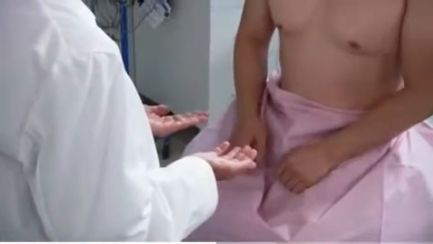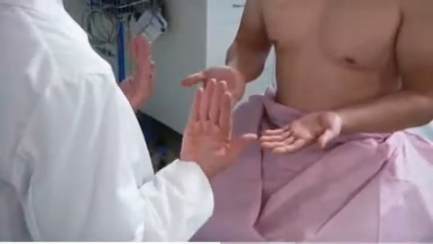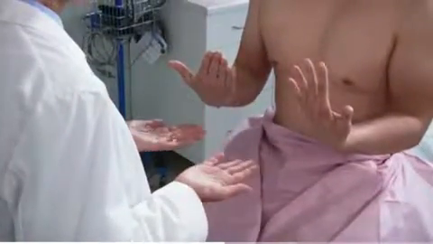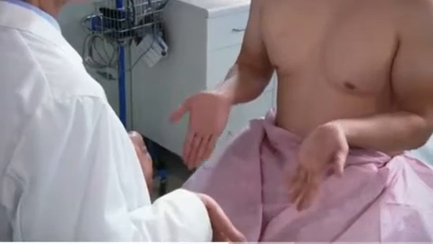To check range of motion of the wrists and hands, begin with flexion and extension. Turn your hands palms up, and then just bring the fingers up toward your face. Good. Palms flat. Okay. And down toward your toes.